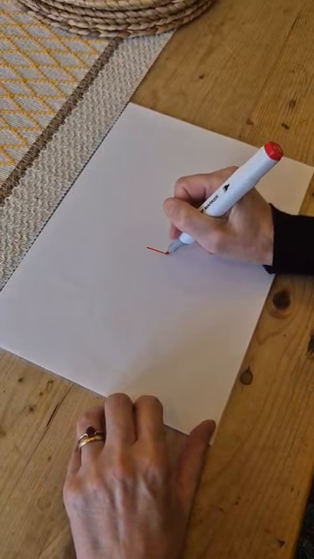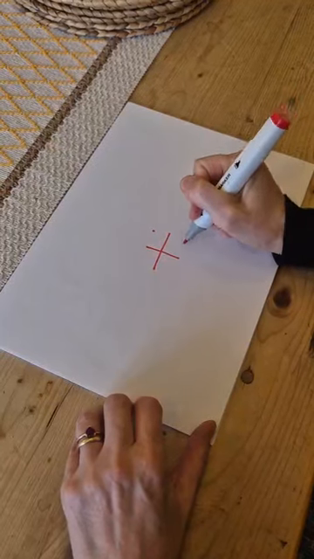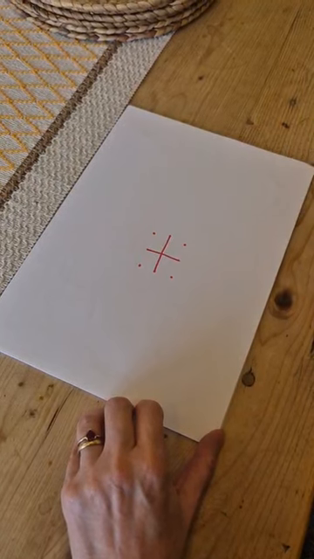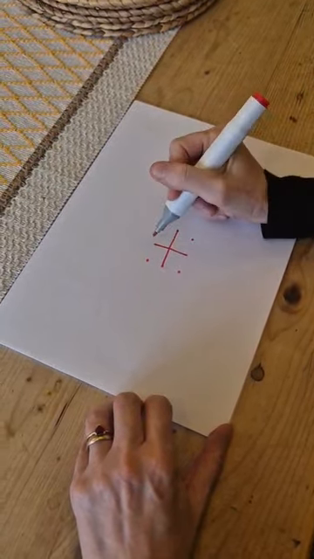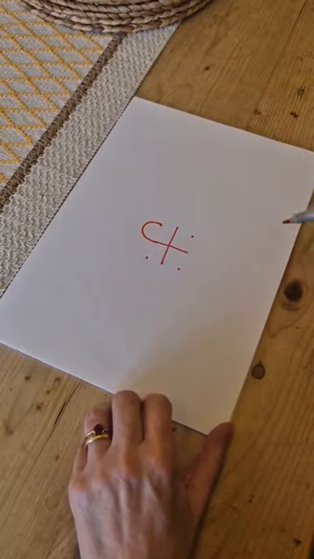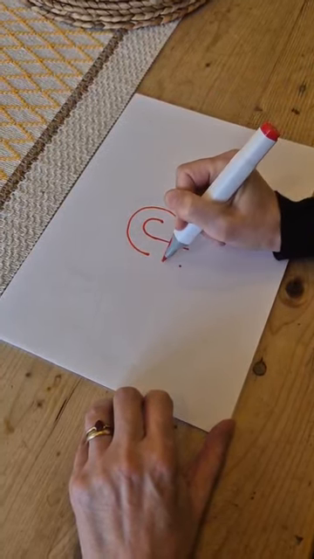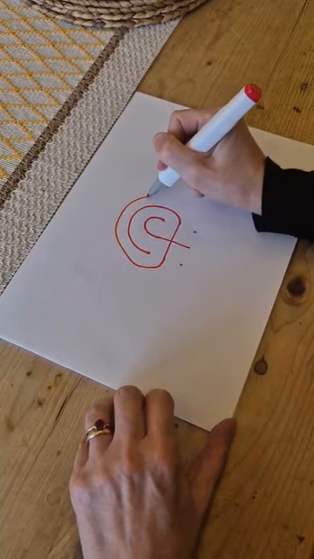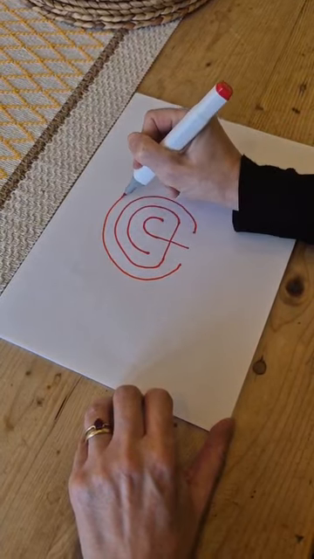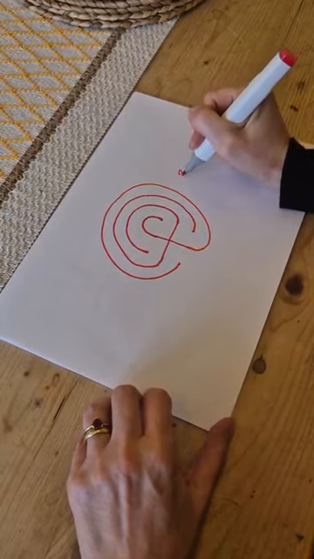So we start with a cross and then roughly box it with some dots. Obviously you can take more time over this and make it as neat as you want. And then the labyrinth grows like this. So you're always going from left to right. And that's your simple 3-path.